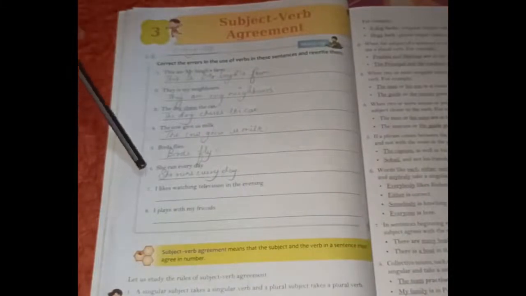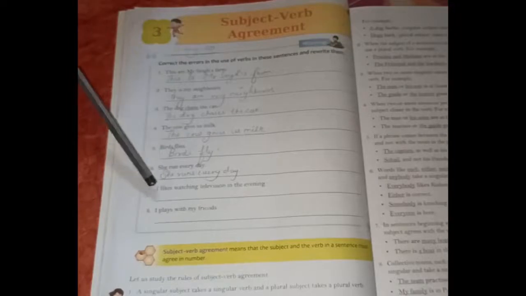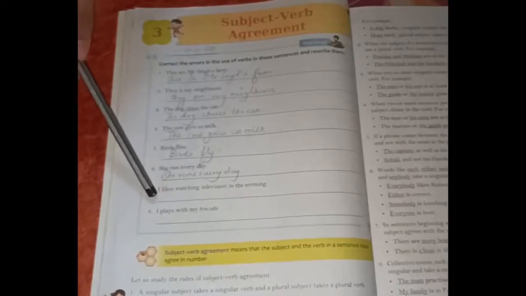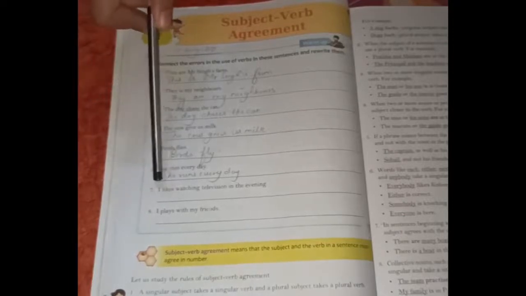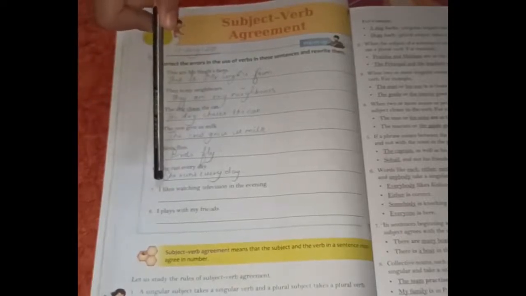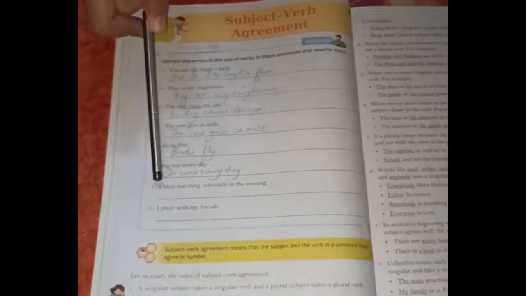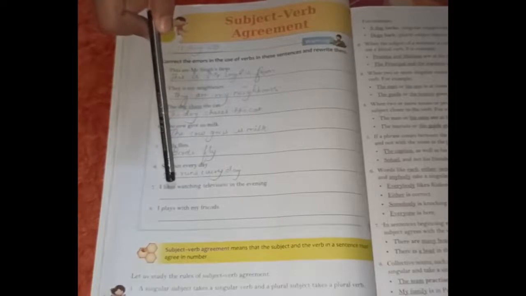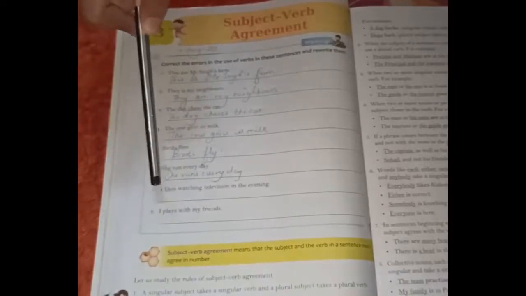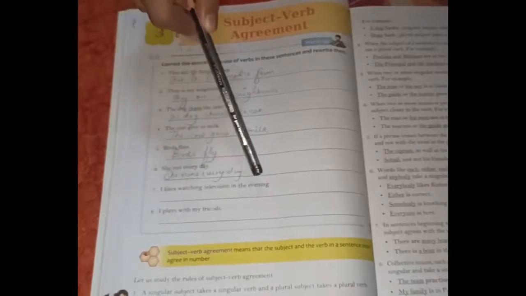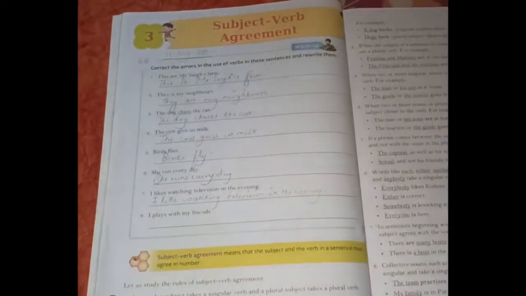Let's move to the seventh one. I likes watching television in the evening. So here let us find the subject. Subject is "I" because "I" is a pronoun. I likes: "likes" is used for a singular subject, and here "I" needs a different form. So we are going to change "likes" into "like". So the correct sentence will be, I like watching television in the evening. So let us write the answer. And here is the answer of the seventh one.